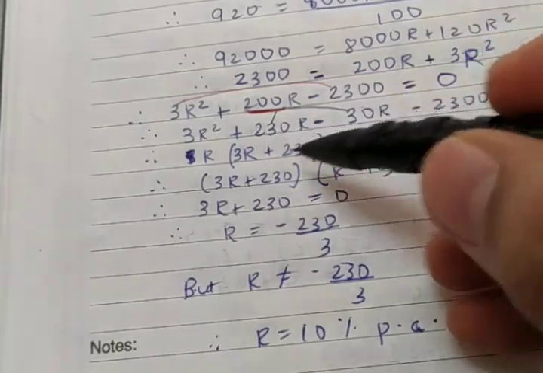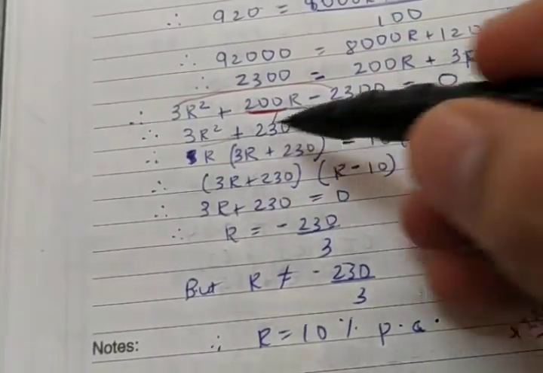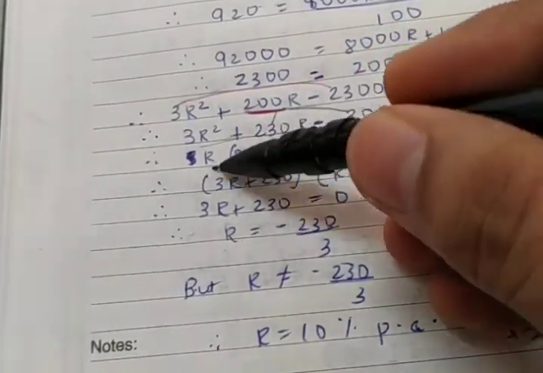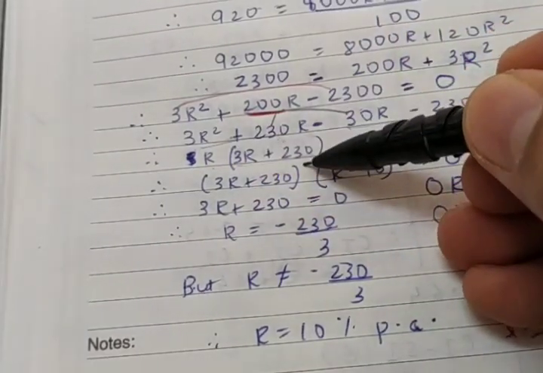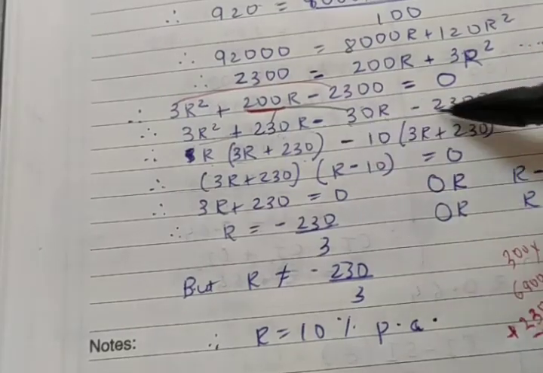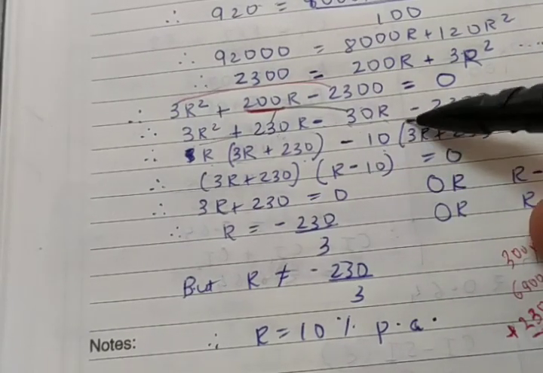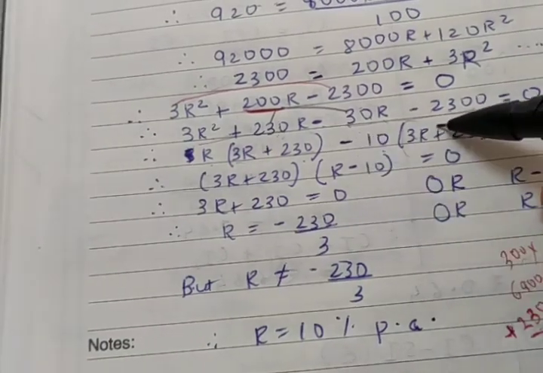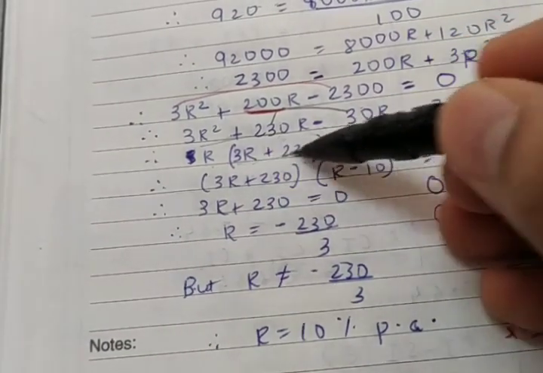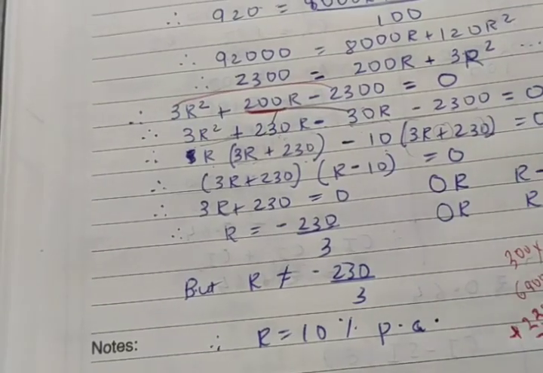Now take common. This is one group and this is the other group. Here only R is common, so take it out common. What is left behind? 3R plus 230. That is in one bracket. Now here take minus 10 common. So what is left? 3R plus 230. Since minus is taken out common, the inner sign will change. And of course, this bracket and this bracket should always match. That's a big hint here.